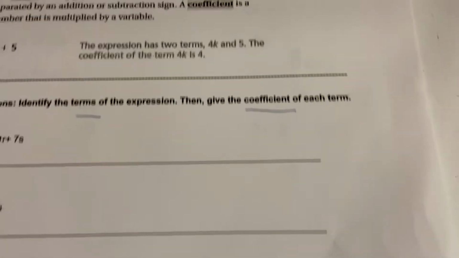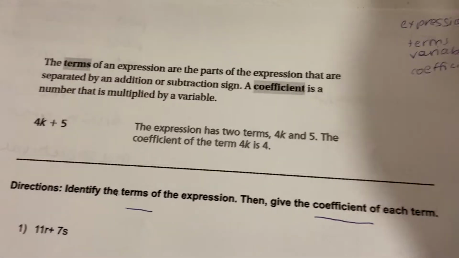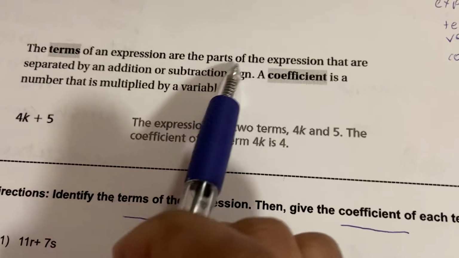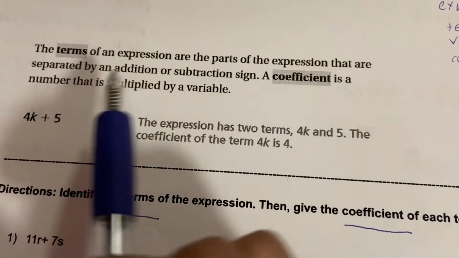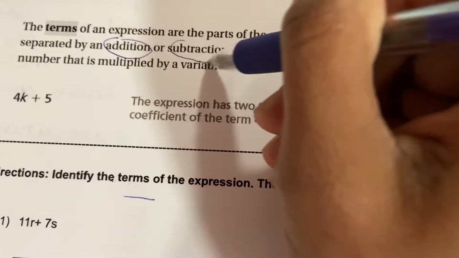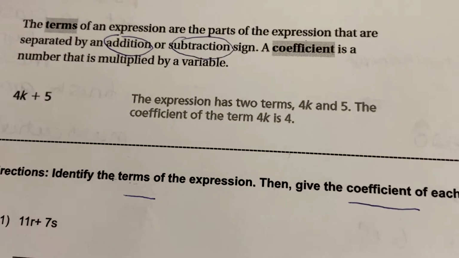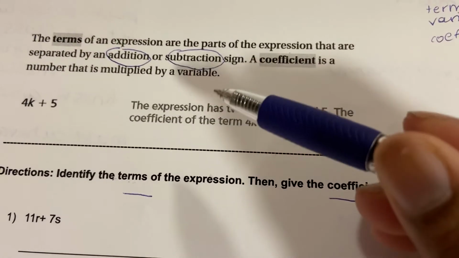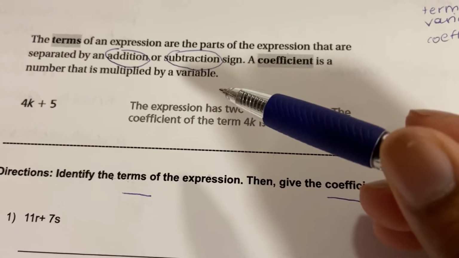Let's just look over the vocabulary at the top. It says the terms of an expression are the parts of an expression that are separated by an addition or subtraction sign. So those are the two things that you want to look for. And then it says a coefficient is a number that is multiplied by a variable.